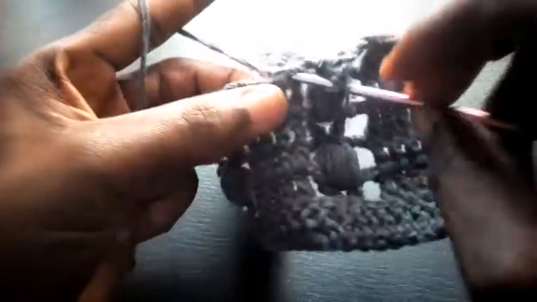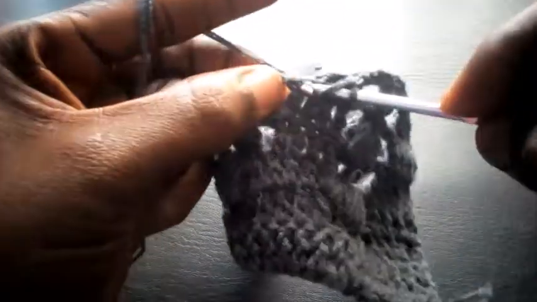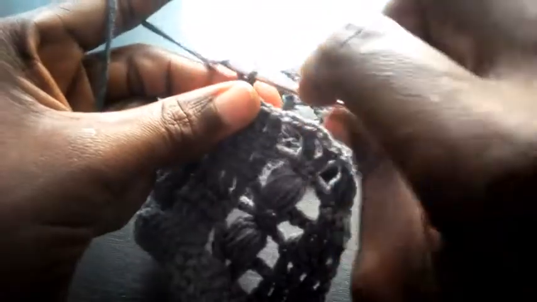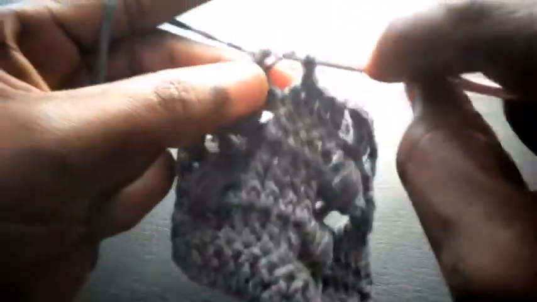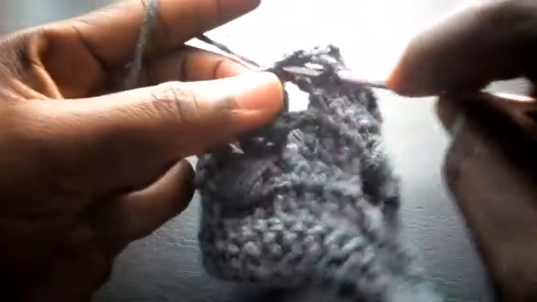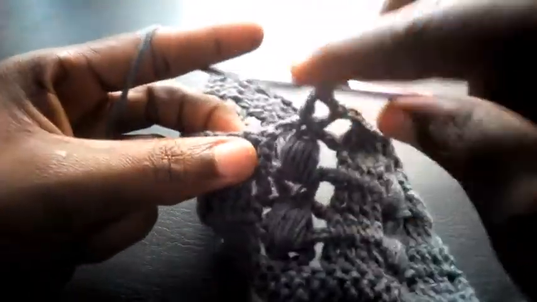I proceed, triple crochet, triple crochet, so I chain 2, 1, 2, I insert here, triple crochet, 1, 2, 1, 2, triple crochet.